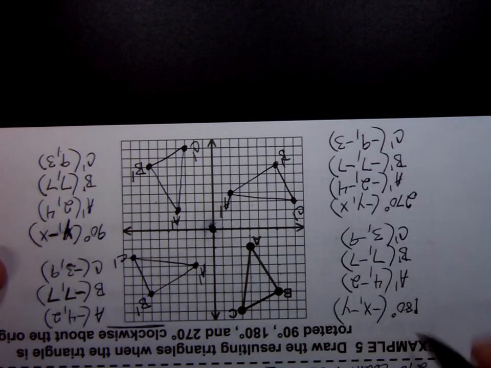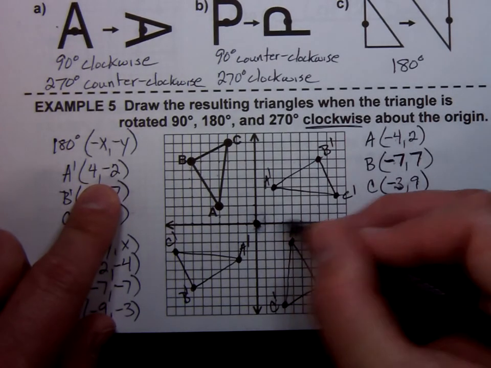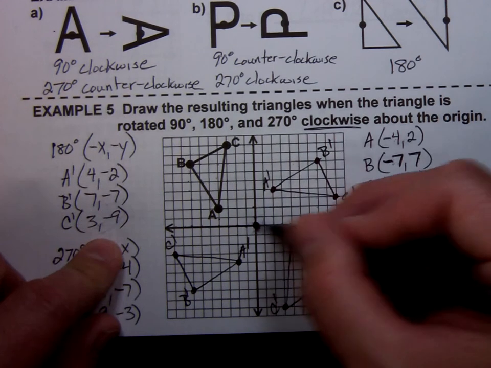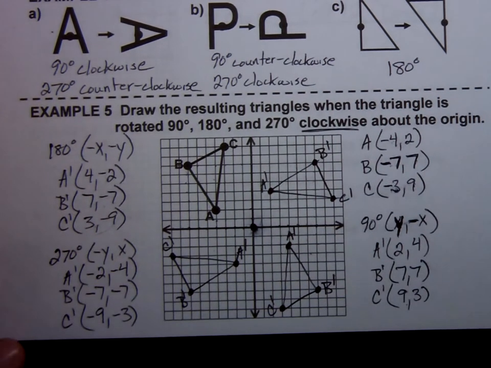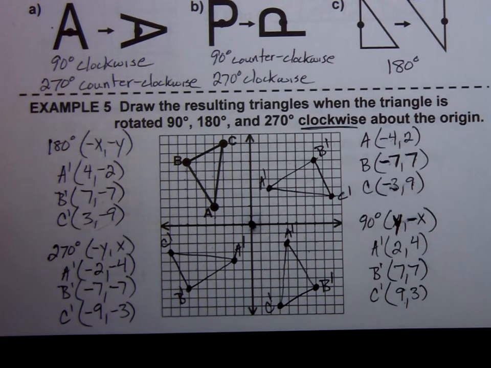So I would write down those coordinates, turn my paper back the normal direction, and then plot those points: 4, negative 2, 7, negative 7, and 3, negative 9. So this is another way you can do it. Just rotate your paper the number of degrees that you need to rotate it, write down what those coordinates need to be, and then turn your paper back the normal direction and plot those points.